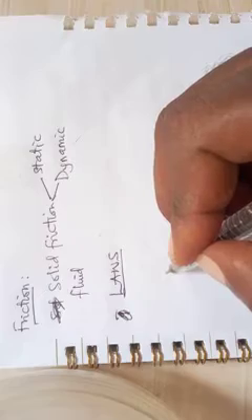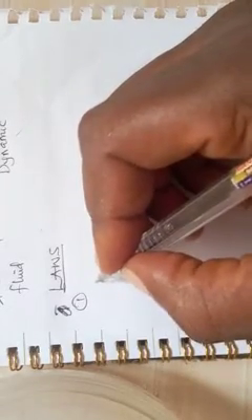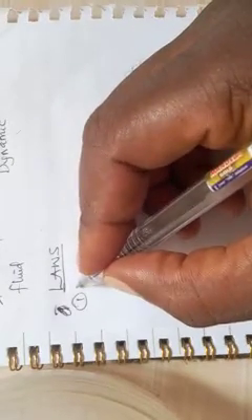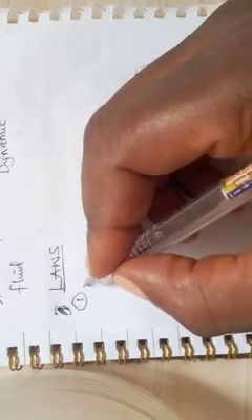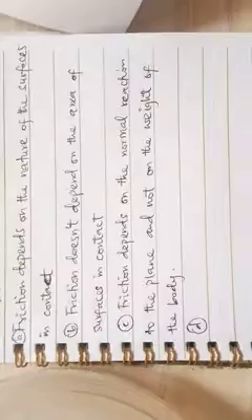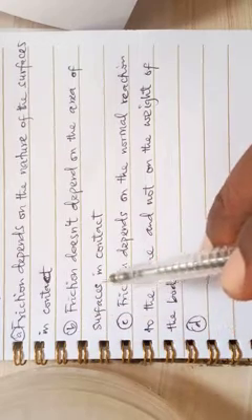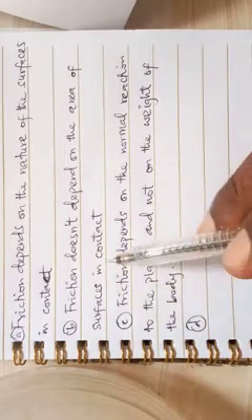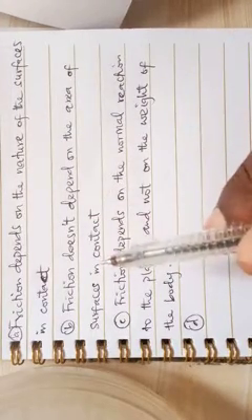So now let's look at the laws of friction. Number one, friction depends on the nature of the surfaces in contact. How rough, how smooth, that is the nature of the surfaces that are in contact. The second one is that friction does not depend on the area of surfaces in contact. It doesn't matter how small or how large the area is.